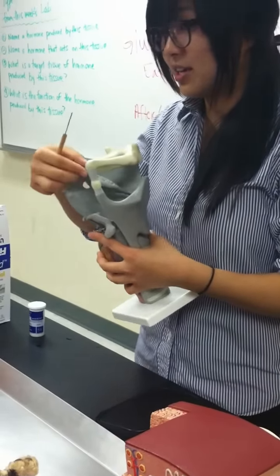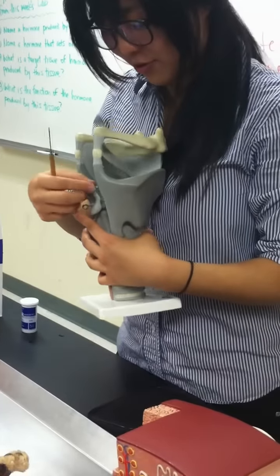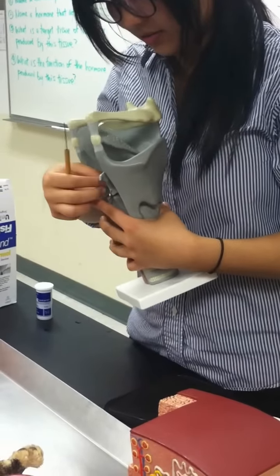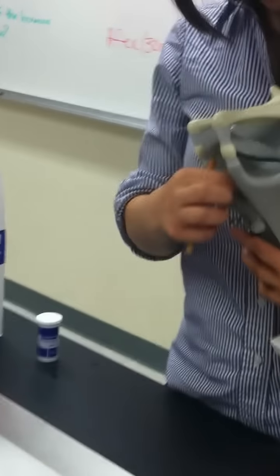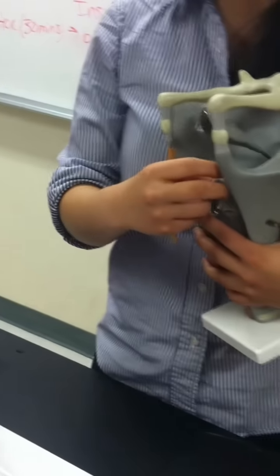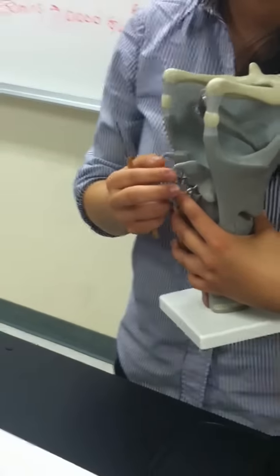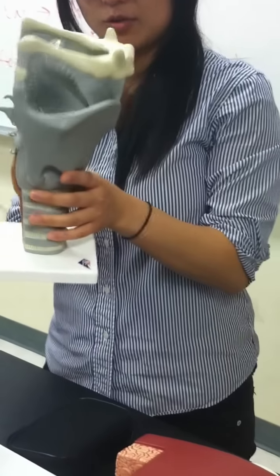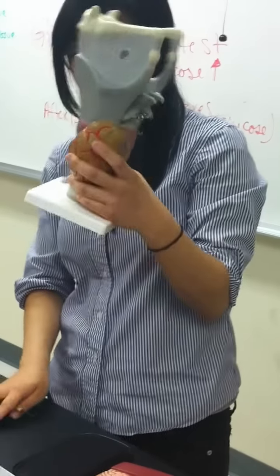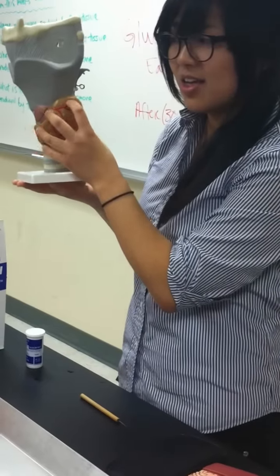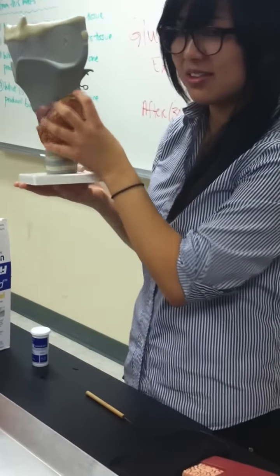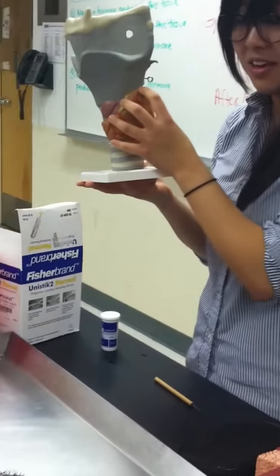Okay. Can you guys all see? Make sure you guys all see, for your benefit, not mine. Okay. These white sheets right here. What are the sheets? The vocal folds or the vocal cords. Okay. Either one's fine. All right. This structure right here is the what? The thyroid gland. This is the thyroid gland. That's how it is. Okay.